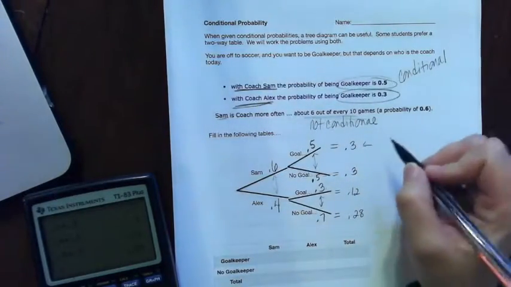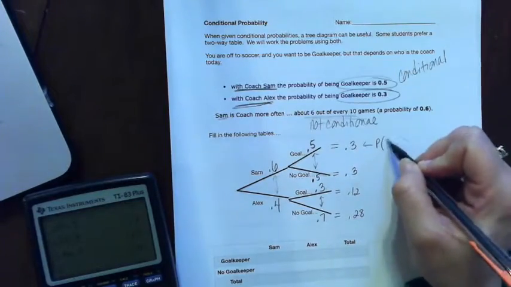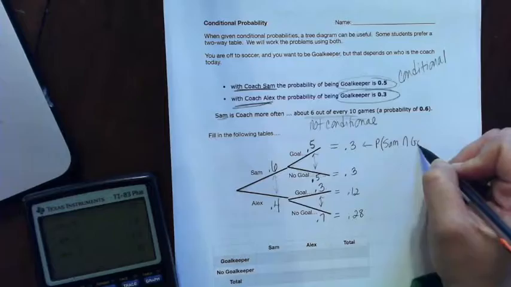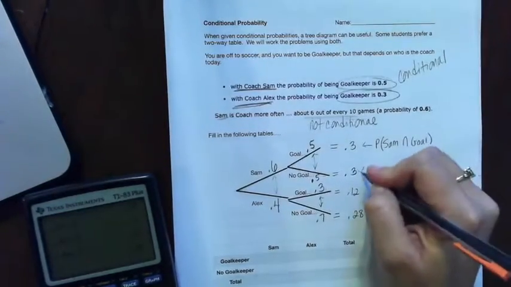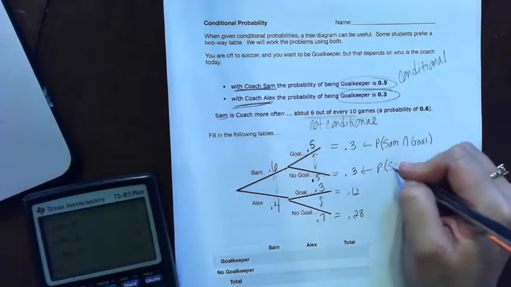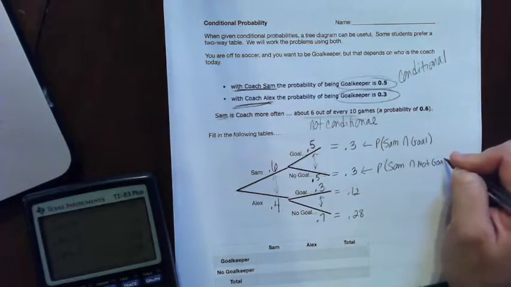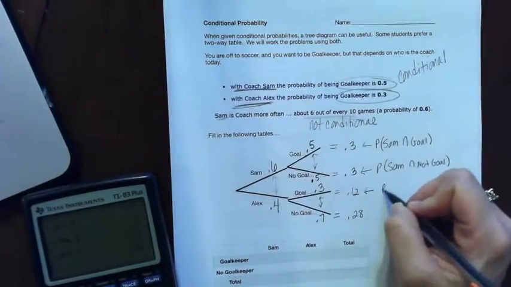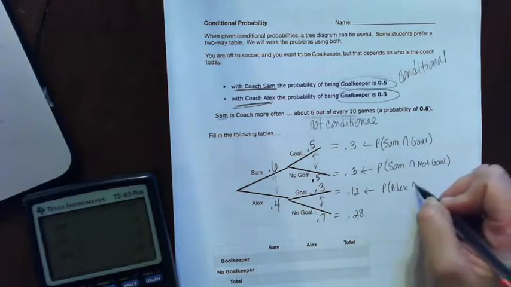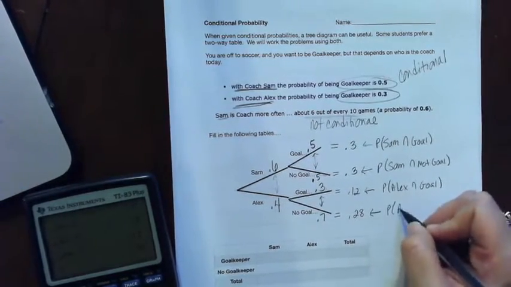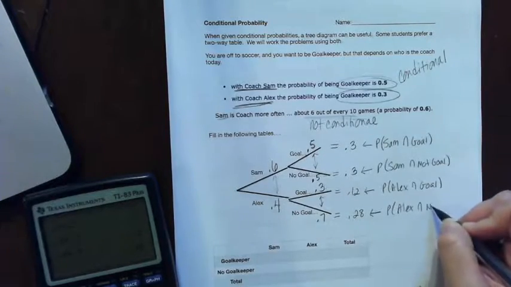And these are the ands. This number is the probability of a game where Sam is the coach and you are the goalkeeper. This is the probability of a game where Sam is the coach and you are not the goalkeeper. This number is the probability of where Alex is the coach and you are the goalkeeper. And this is the probability where Alex is the coach and you are not the goalkeeper.